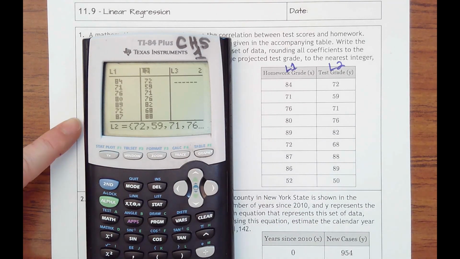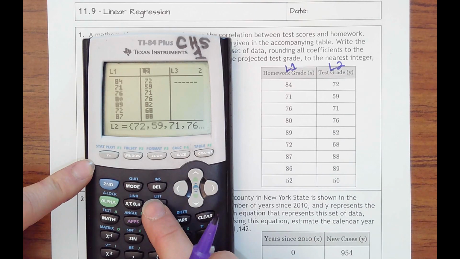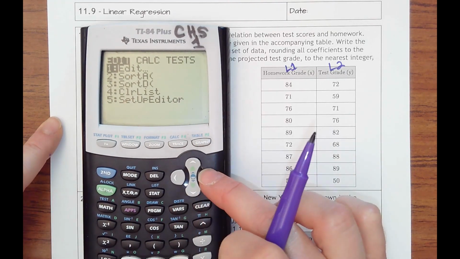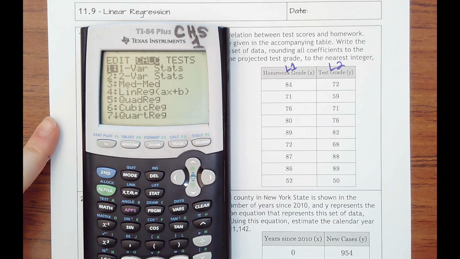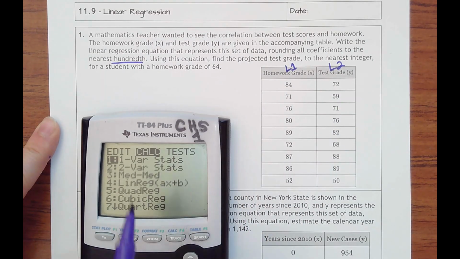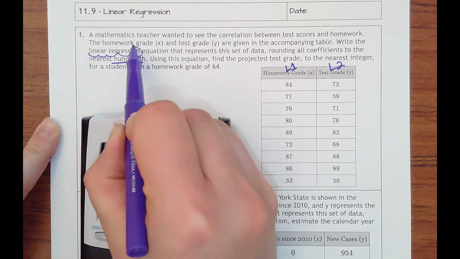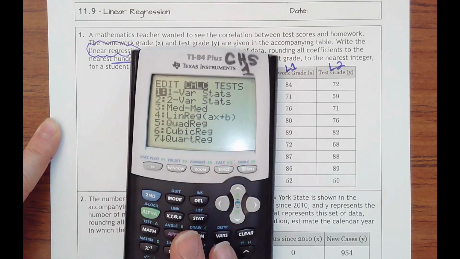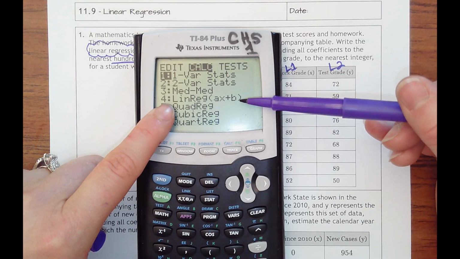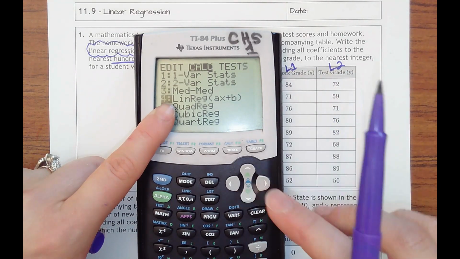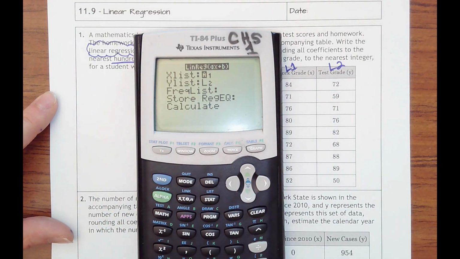Once I get that, I'm going to hit Stat again, and I'm going to arrow over to the right to where it says Calc. I want to calculate something, and this wanted me to find linear regression. So I'm trying to make a linear function out of this. You see option number 4 says LinReg, ax plus b. You want to hit that.